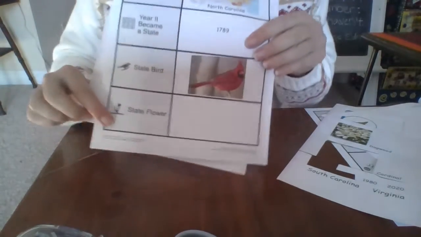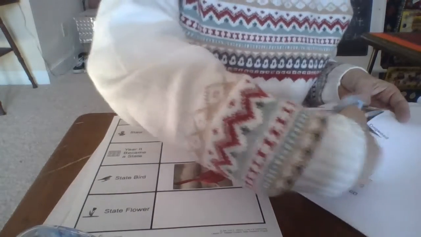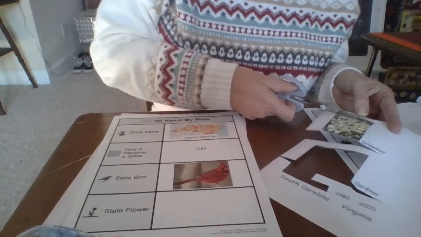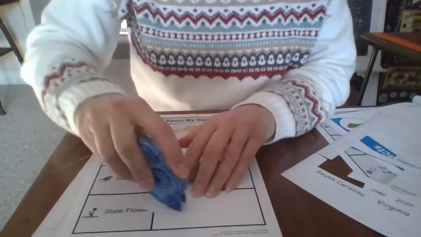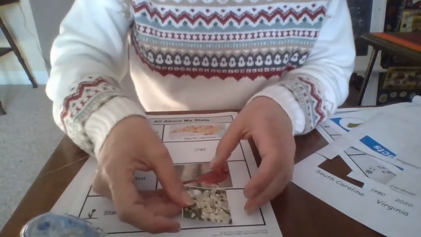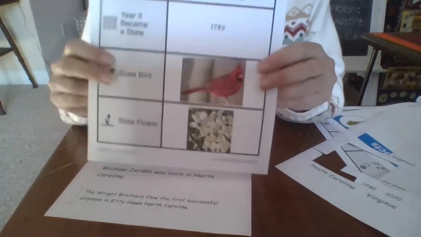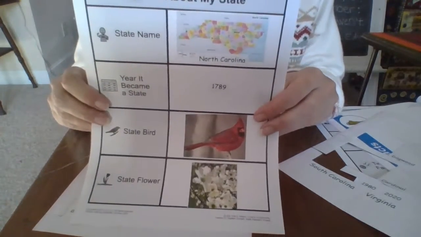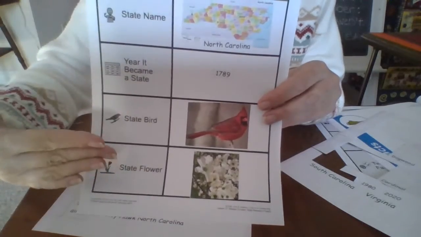All right, next is state flower. What is the state flower of North Carolina? It is the beautiful dogwood. I'm going to paste the picture of this one too. I always think of the dogwood as a tree. That's what it seems like to me. All right, there we go. We have the first page complete. So we have retold the story by stating several facts about North Carolina.